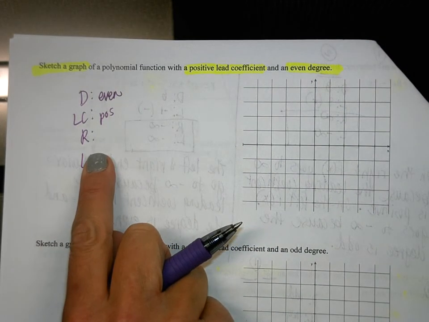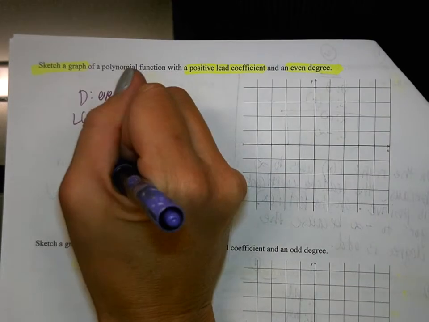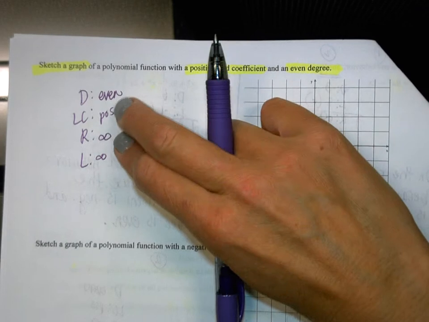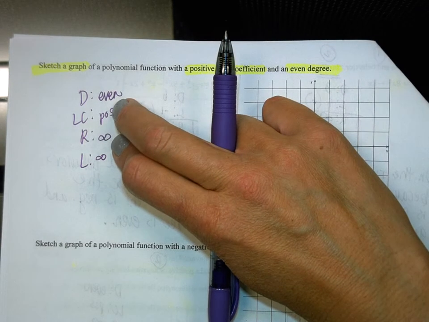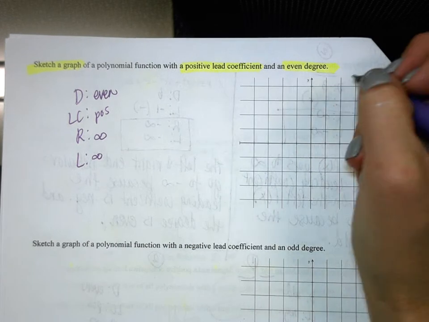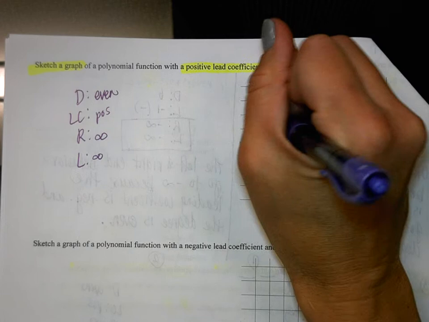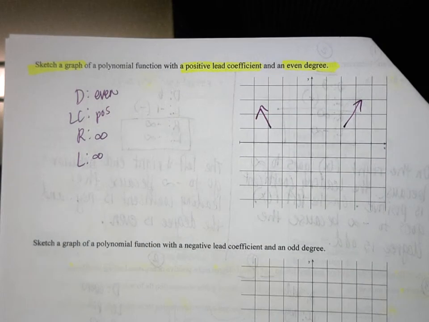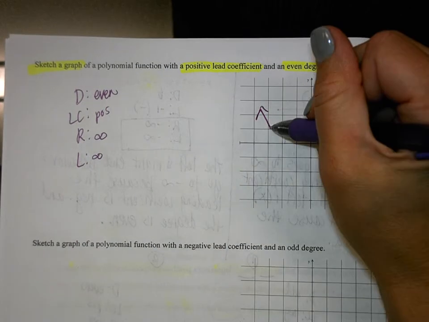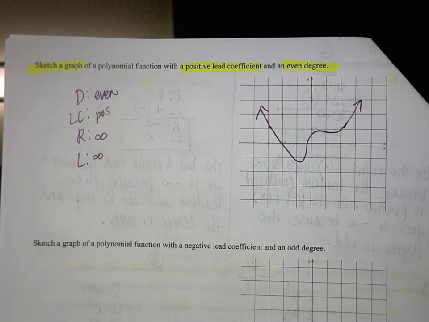Positive infinity, and my left will be positive infinity. We knew the right because the leading coefficient was positive. We know the left because even degrees go in the same direction. So if I am doing a graph, I know that on the right side it's going to positive infinity. On the left side it's going to positive infinity. And in between, you can basically do anything that you want. It could have just been like a quadratic. It doesn't matter. We're only worried about our right and left end behaviors right now.